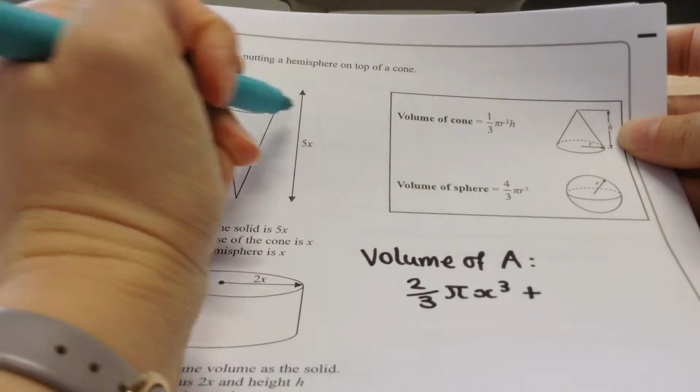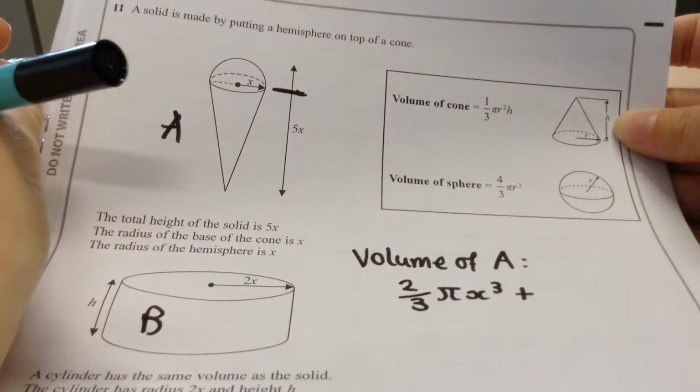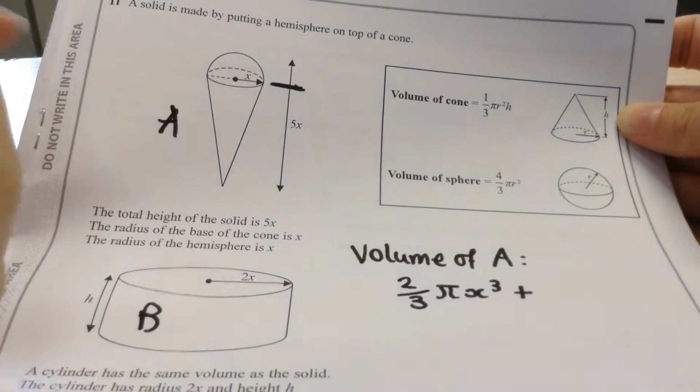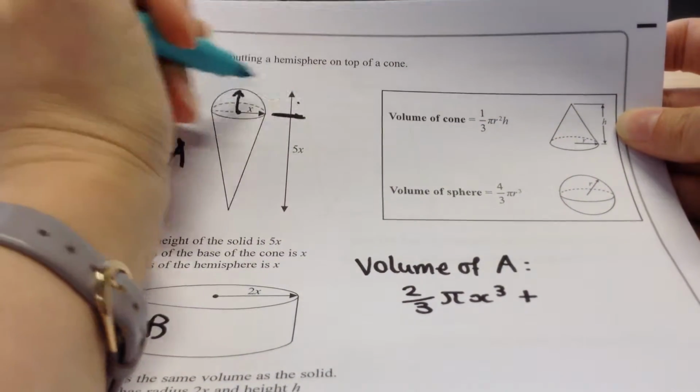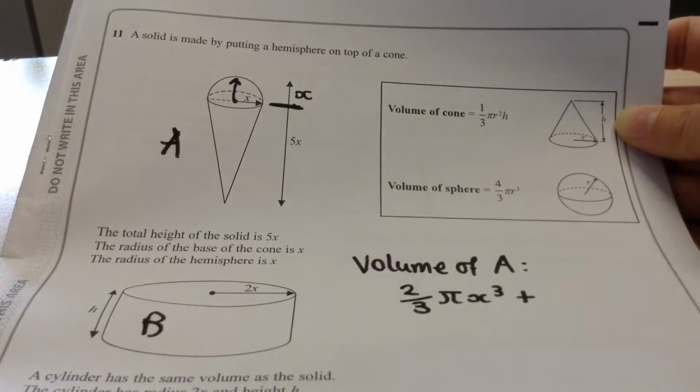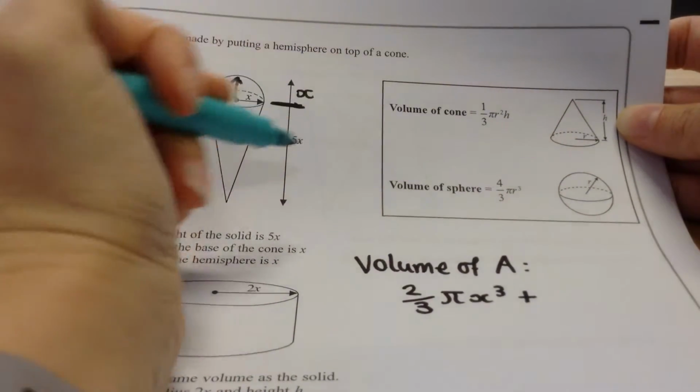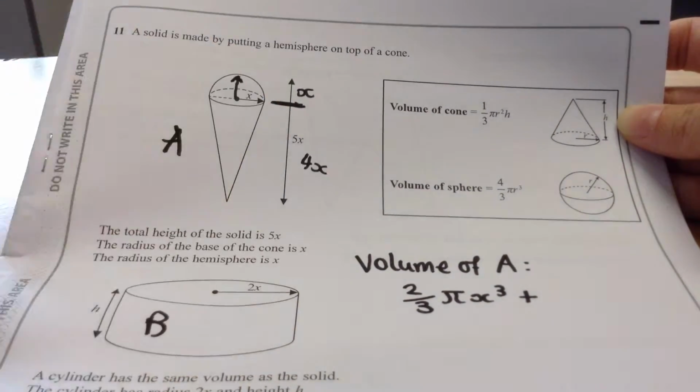Okay, be careful here. The height of the cone only goes up to there. So if that height there is going to be x, because it's like a radius of the hemisphere, so that's just going to be 4x.